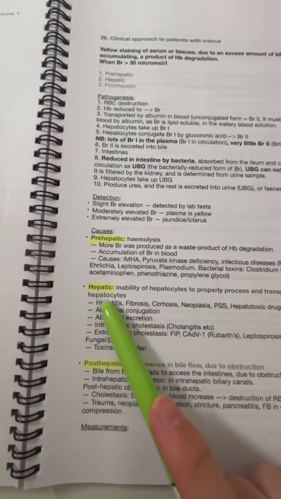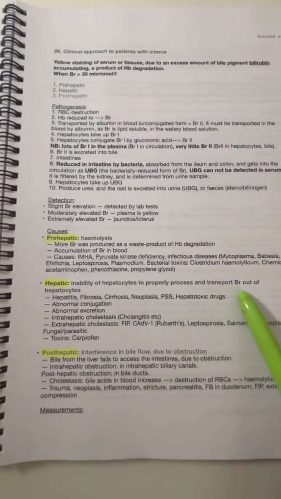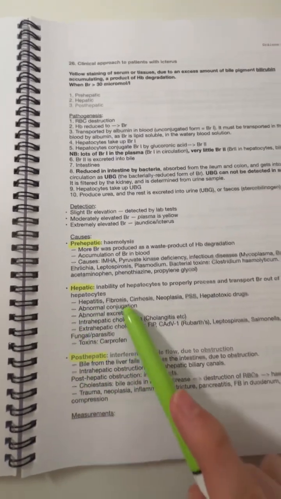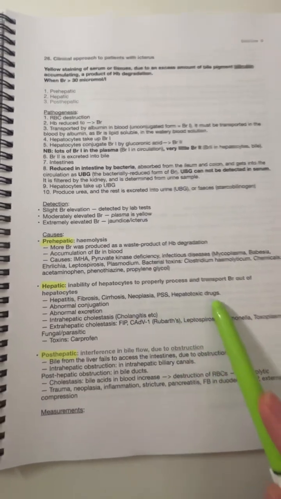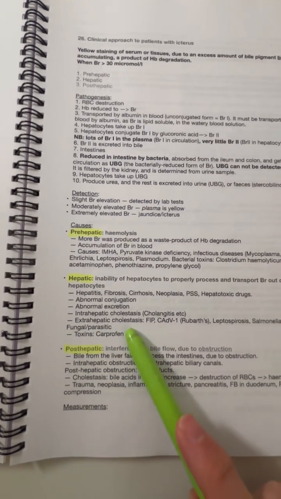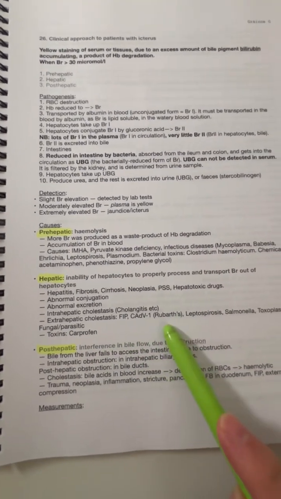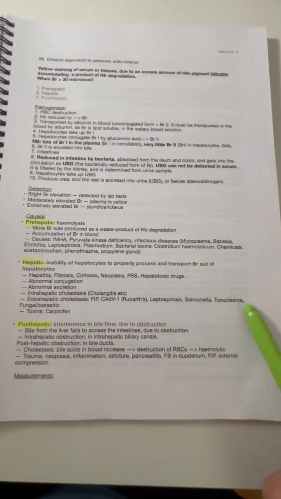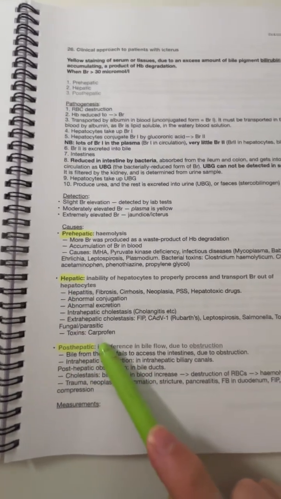In hepatic icterus, there's an inability of the hepatocytes to properly process and transport bilirubin out of the hepatocytes. It can be caused by hepatitis, cirrhosis, neoplasia, portosystemic shunt, or hepatotoxic drugs. It can also be caused by extrahepatic cholestasis in the cases of FIP, canine adenovirus 1, which is Rubarth's disease, leptospirosis, salmonella, and toxoplasma. And toxins that cause hepatic icterus include carprofen.